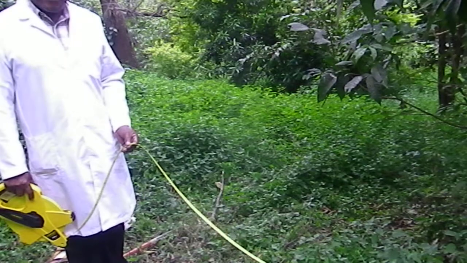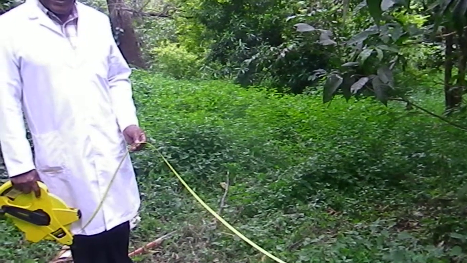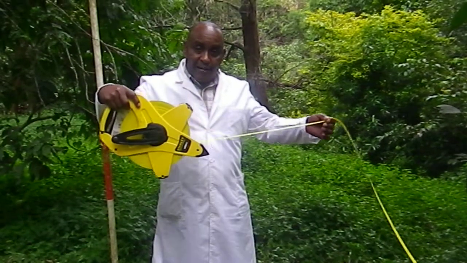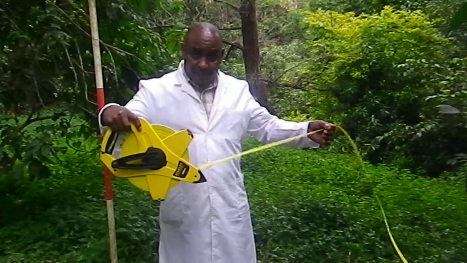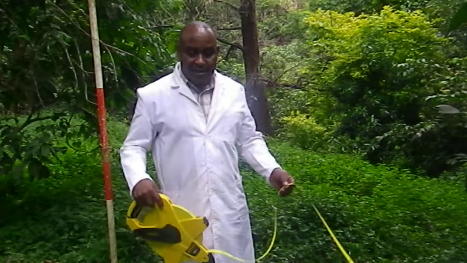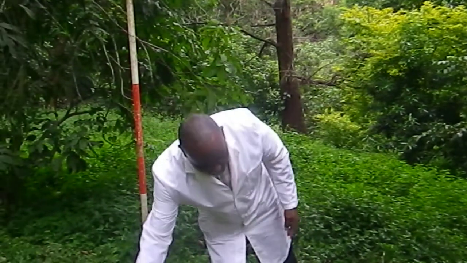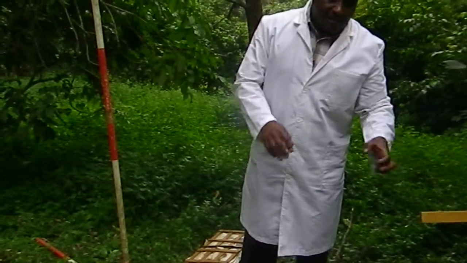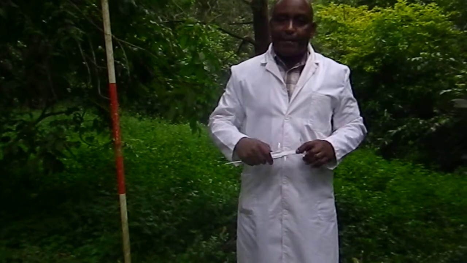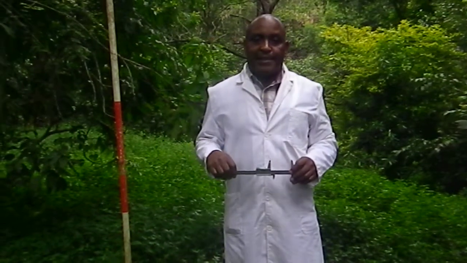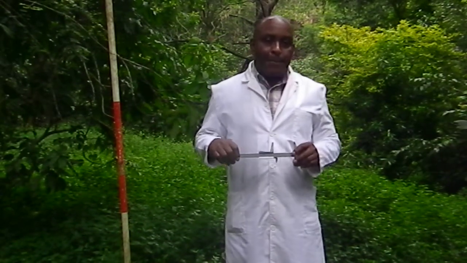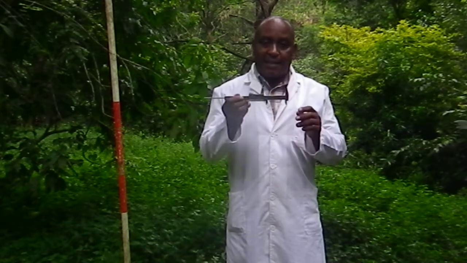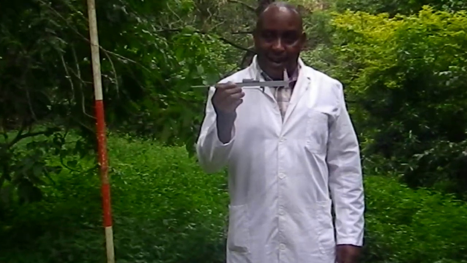And once we have that measurement in our data sheet, having measured that distance using the tape measure, which I'm holding, that is one of the tools that you must have in the field. Once that is done, then the second thing that we must undertake is the measurement of the diameter of the tree that we have identified in that quarter. And that diameter is measured using a vernier caliper.